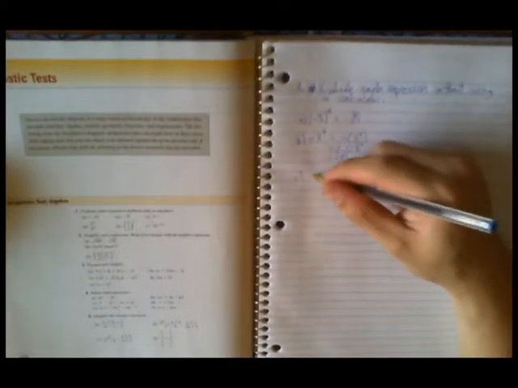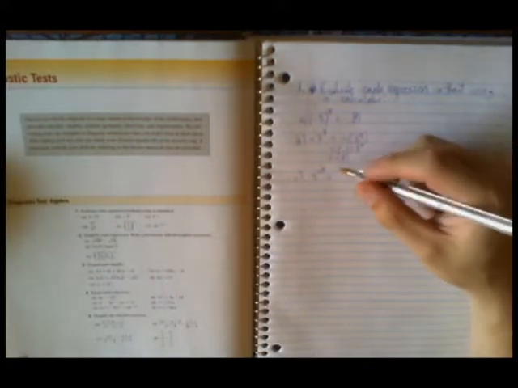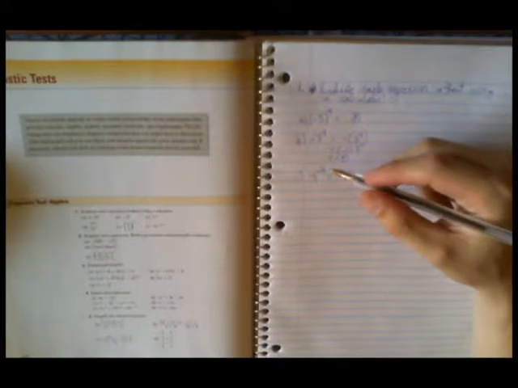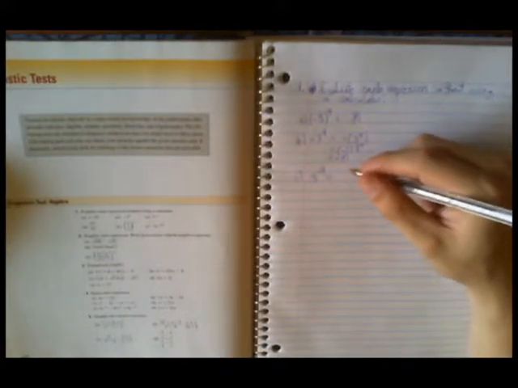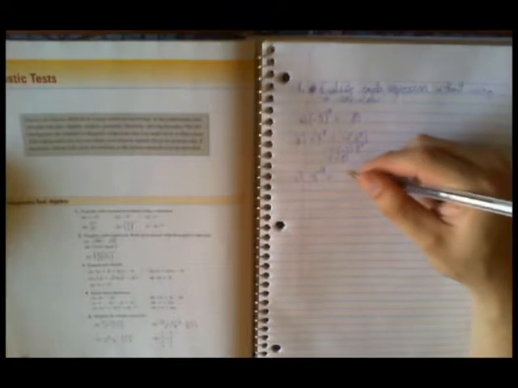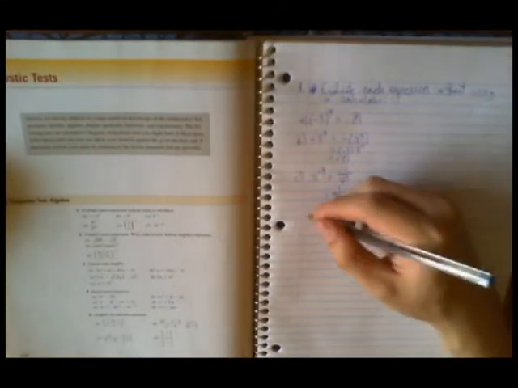Okay, now you have 3 to the -4, which is equal to, the negative in the exponent means that it's an inverse, so it just means you have 1 over 3 to the 4, which is equal to 1 over 81. That's all the negative means. So this is just testing your knowledge of exponents. Okay, then D.